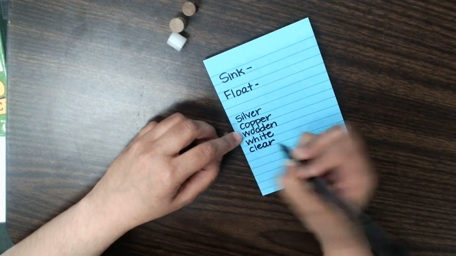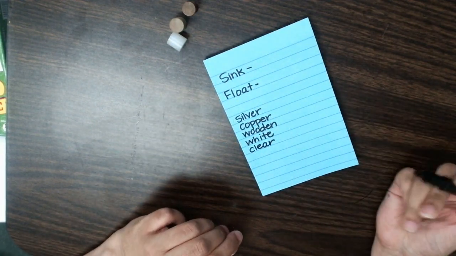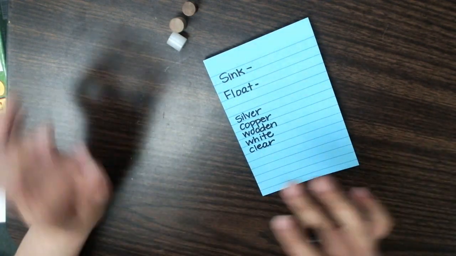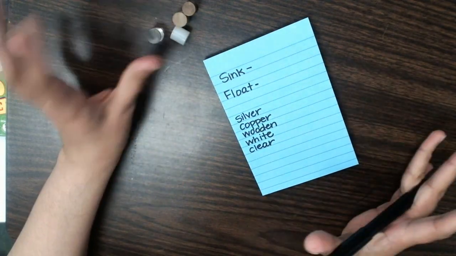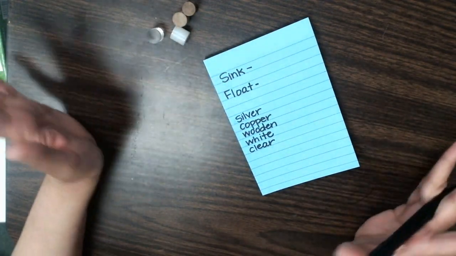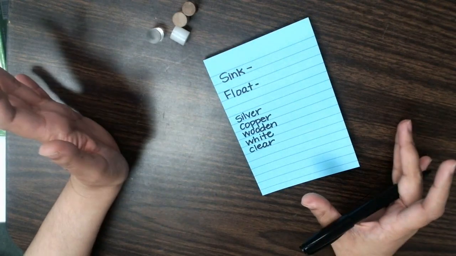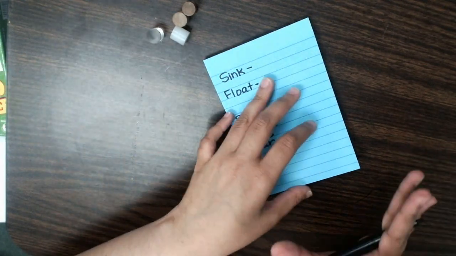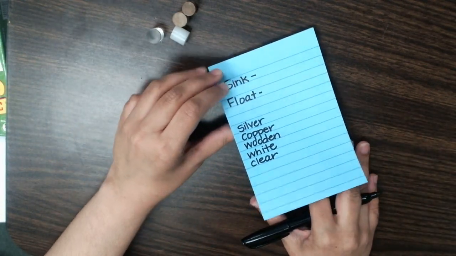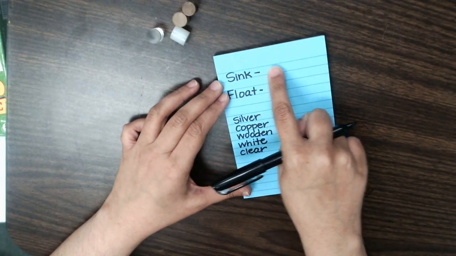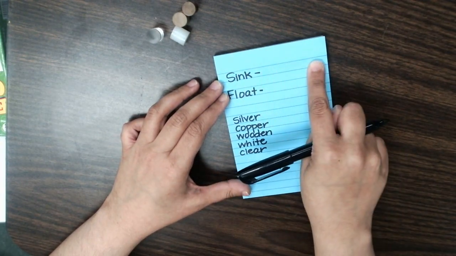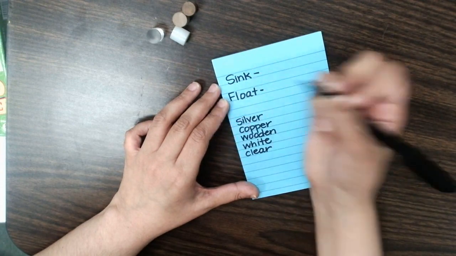I want you to decide which ones will sink and which ones will float. And I want a one sentence summary why you think those particular ones will sink and why you think those particular ones will float. So on your discussion board, you're going to write sink and you're going to write, let's say you think 4 of them will sink and you're going to explain why.